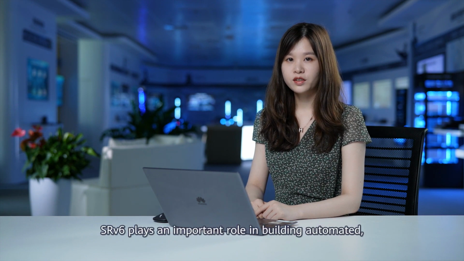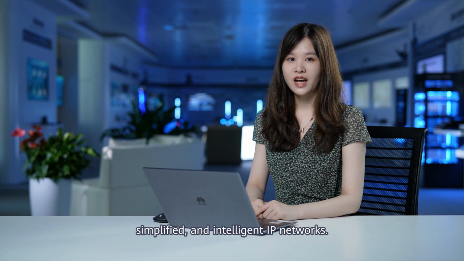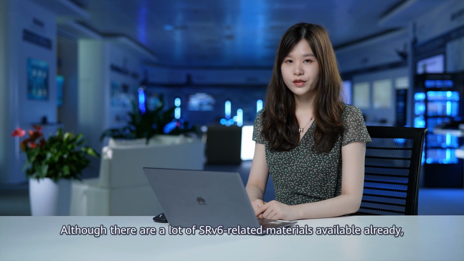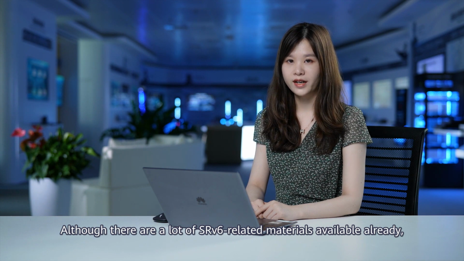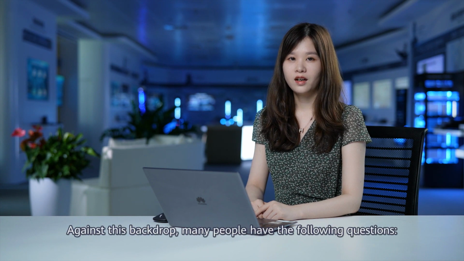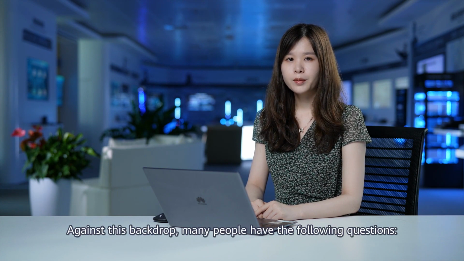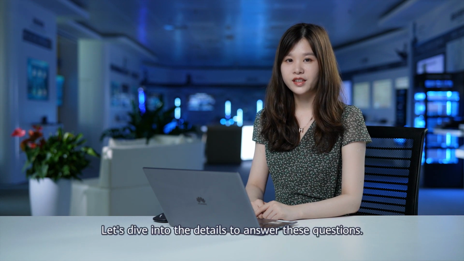SRv6 plays an important role in building automated, simplified, and intelligent IP networks. Although there are a lot of SRv6 related materials available already, SRv6 is actually a new protocol. Against this backdrop, many people have the following questions. How is SRv6 configured? And what protocol extensions have been implemented for SRv6? Let's dive into the details to answer these questions.